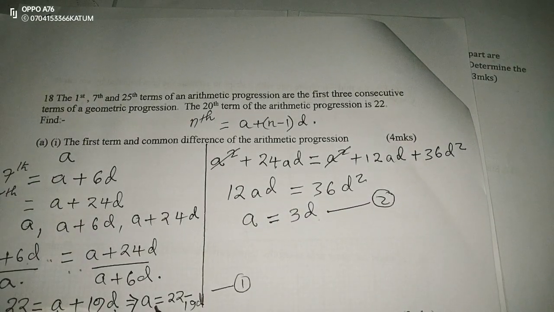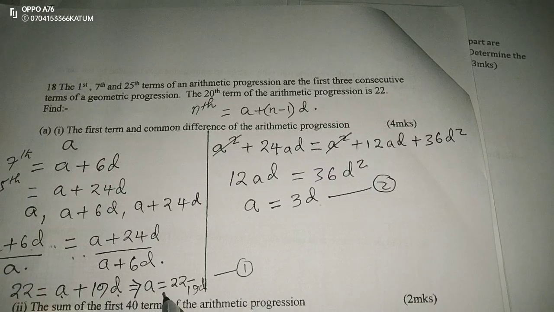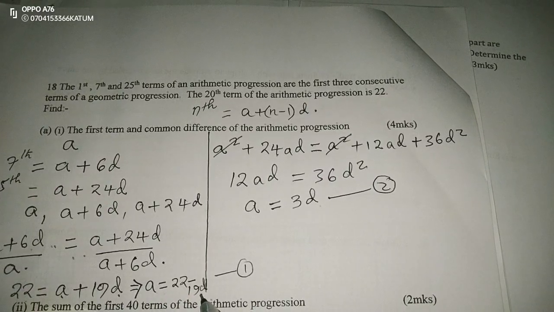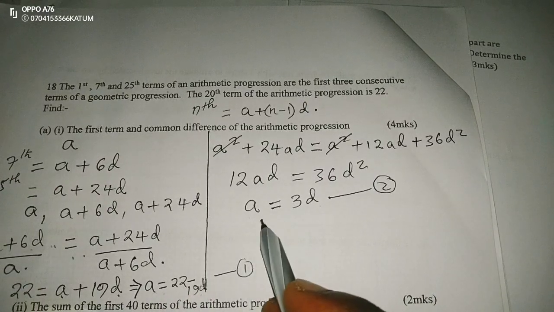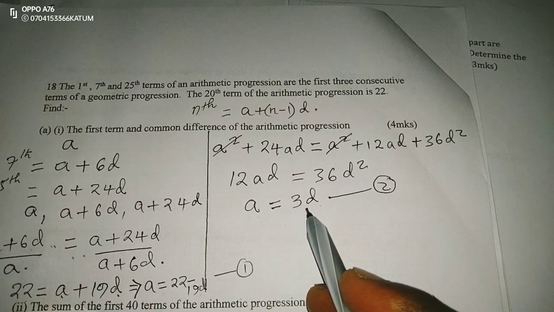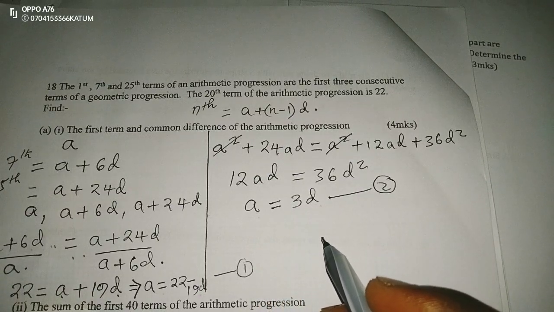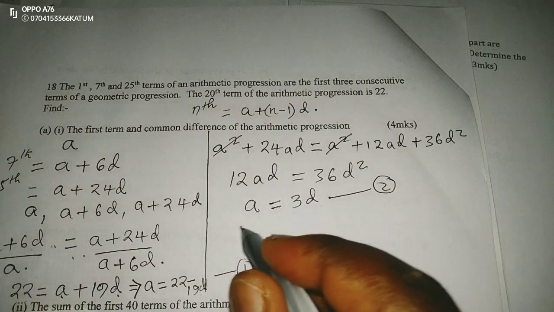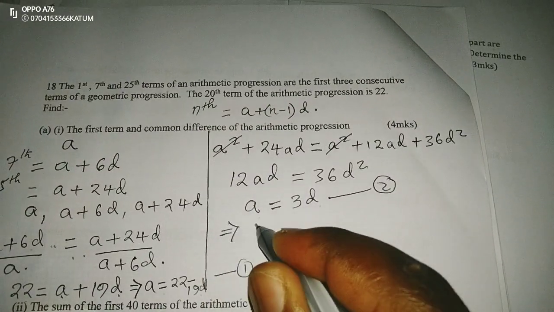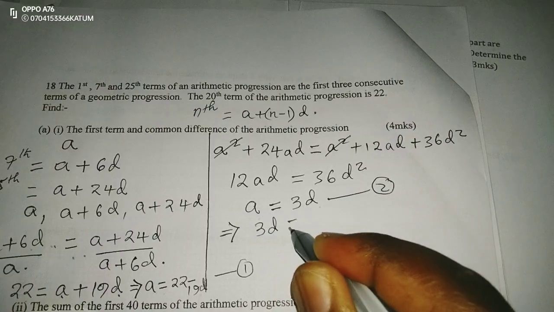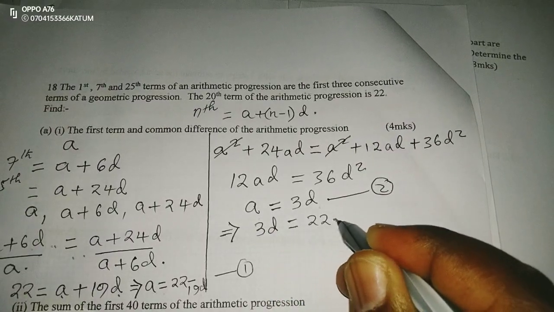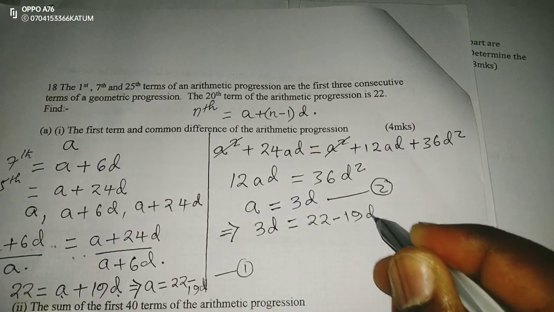The value of A in the first equation is given by 22 minus 19D. And the value of A in the second expression is 3D. So we can equate the two sides. Now that both sides are giving us A, we can conclude that 3D is equivalent to 22 minus 19D.